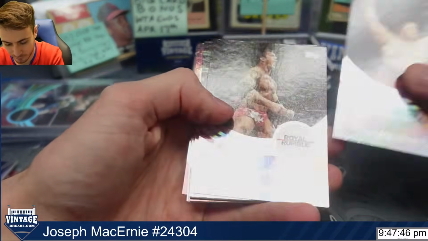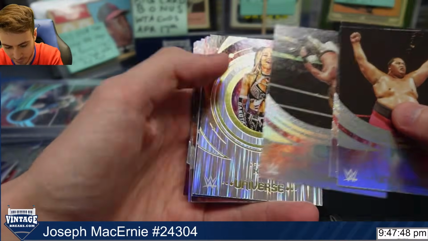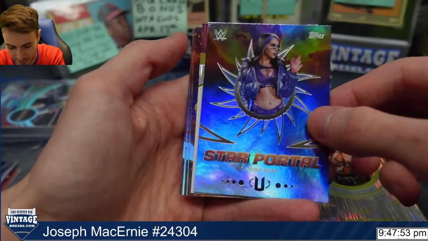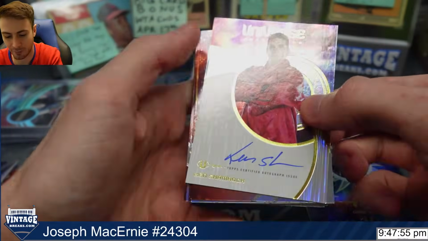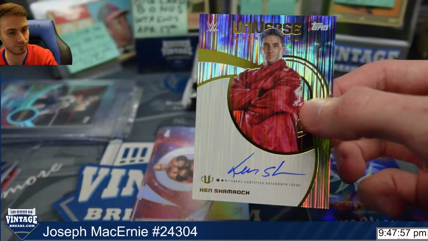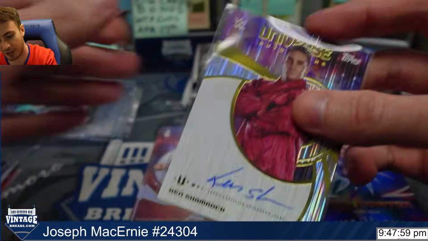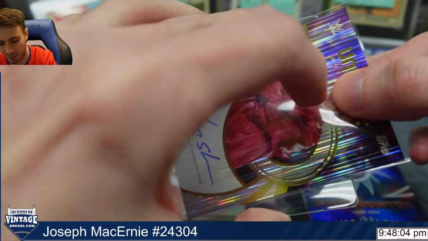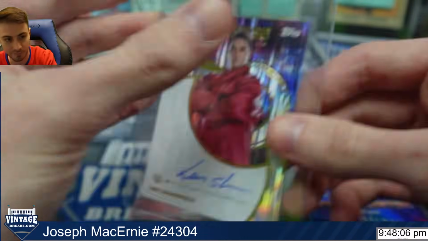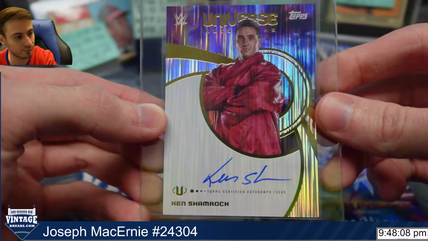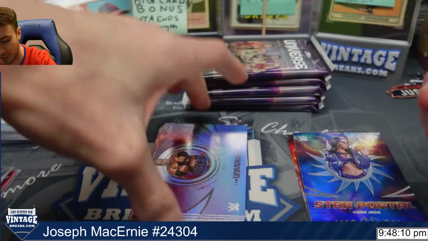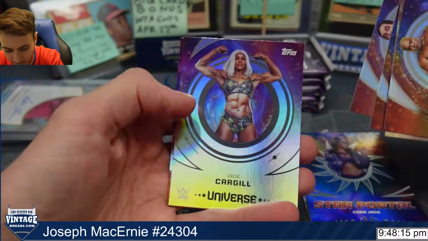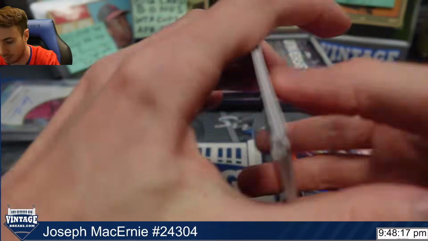Yokozuna, Batista, Seth Rollins, Dakota Kai on the wave, Star Portal Cora Jade, and our first auto, Ken Shamrock. That's a pretty cool one. It's a pretty cool Ken Shamrock Universe auto. I really like how just every auto out of this product is on card. There's Ken Shamrock, Rikishi, Roman, Lita, Paul Bearer, Jade Cargill, D'Lo Brown.